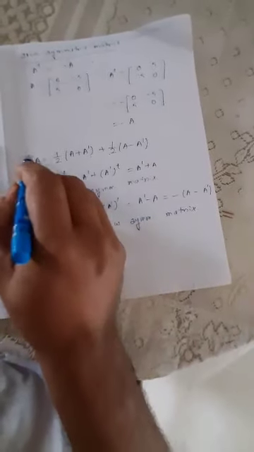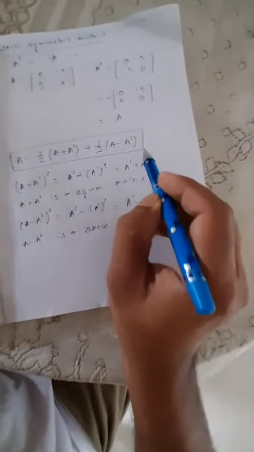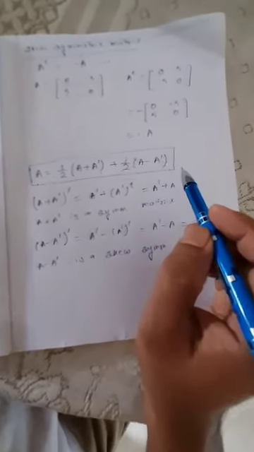So a matrix can be represented as a summation of a symmetric as well as a skew symmetric matrix.